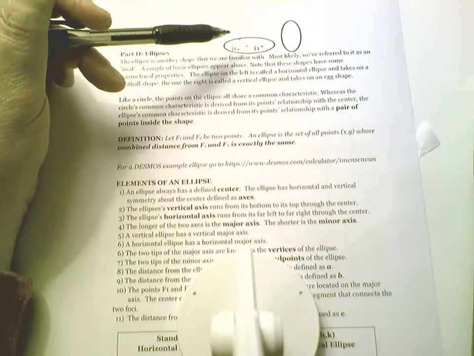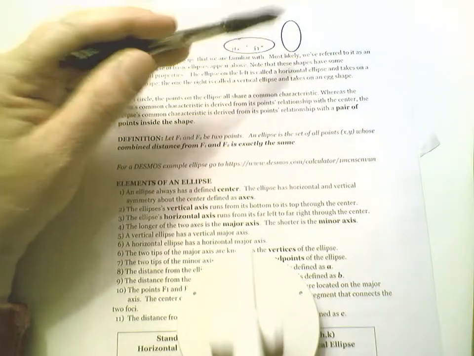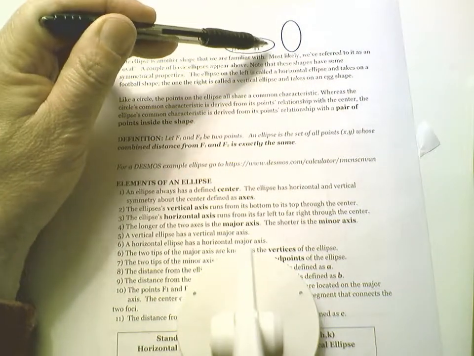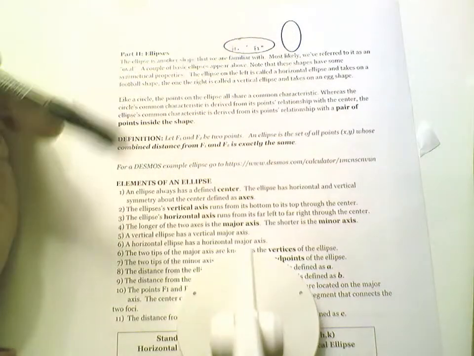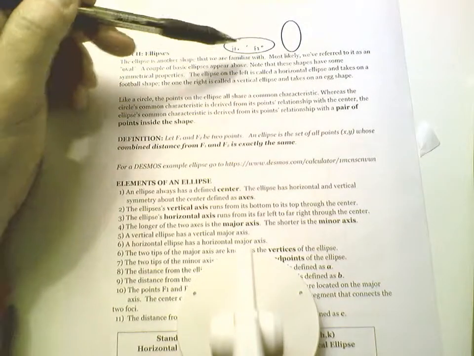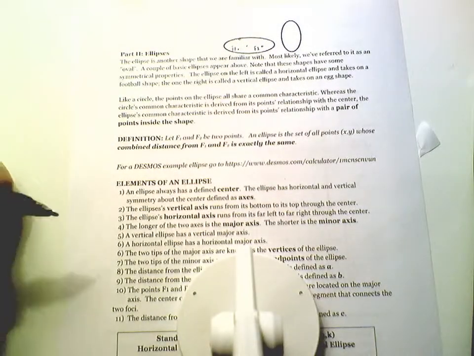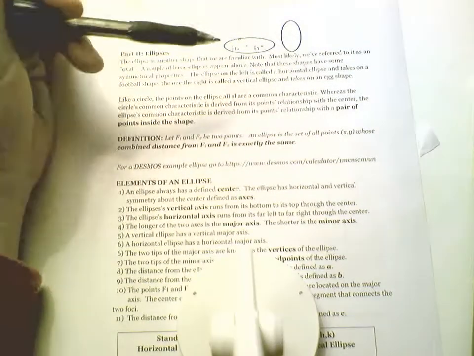Now, it turns out, and you can see in both of our examples, that one of the axes, either the horizontal or the vertical, in this case the horizontal axis, in this case the vertical axis, is longer than the other axis. And so what we always find is the longer of the two axes is called the major axis. The shorter is called the minor axis.